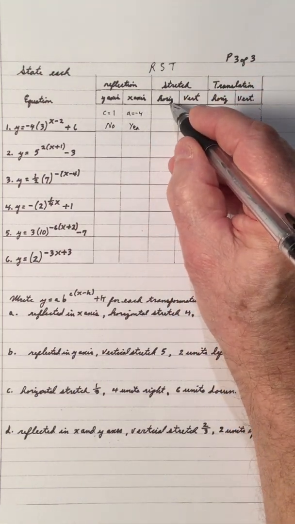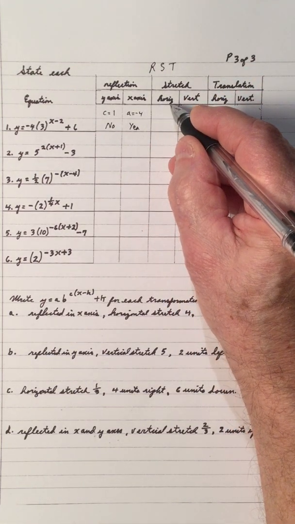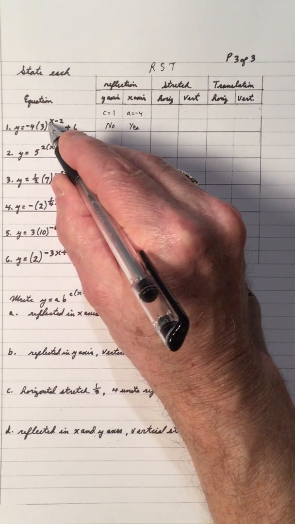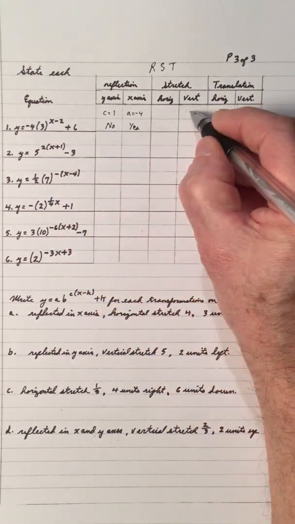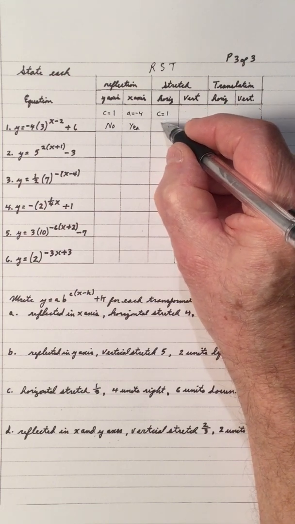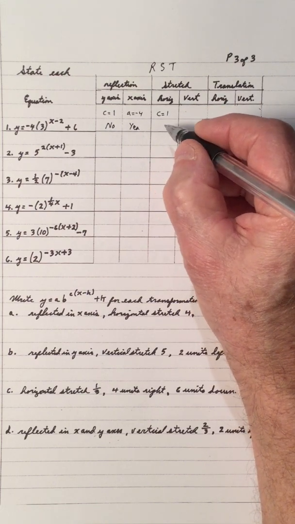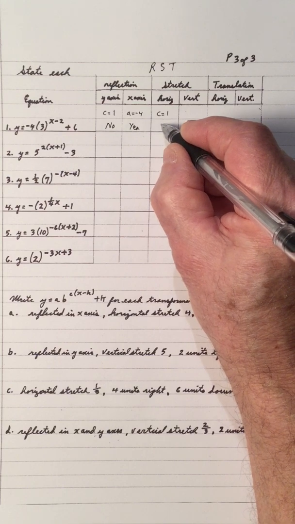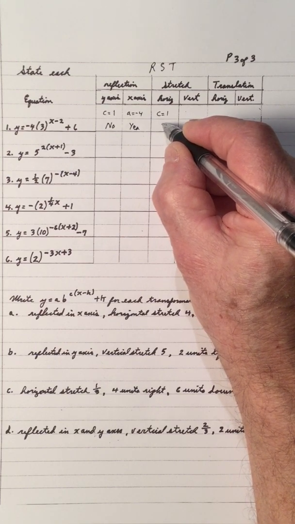And the horizontal stretch has to do with the value of c, which is right here. Again, c is 1, so when there's a 1, we have no horizontal stretch, and the graph stays as it is in terms of horizontal.